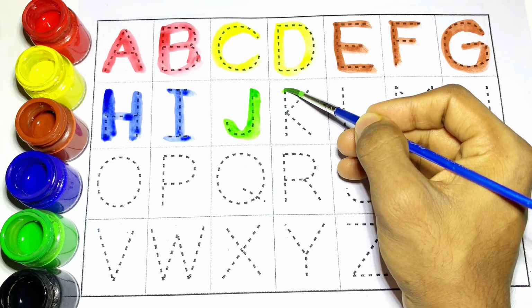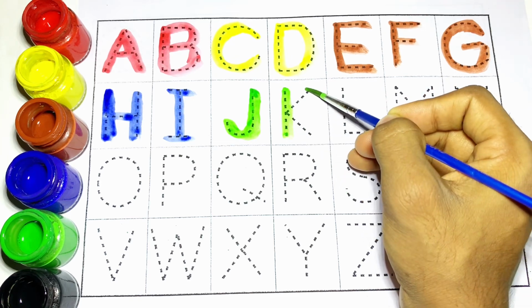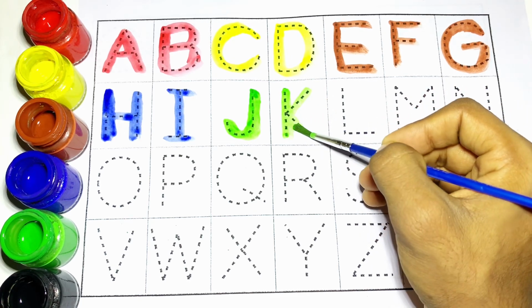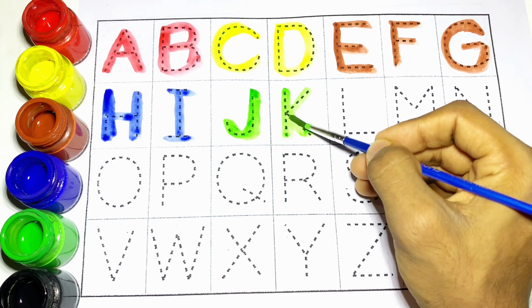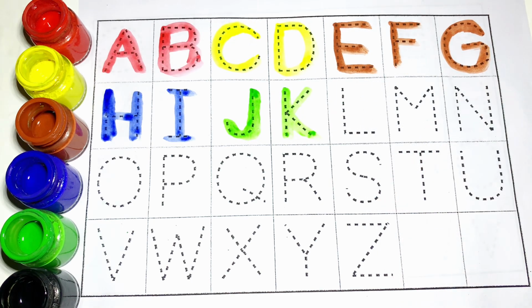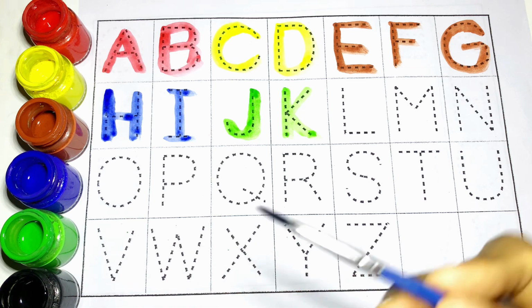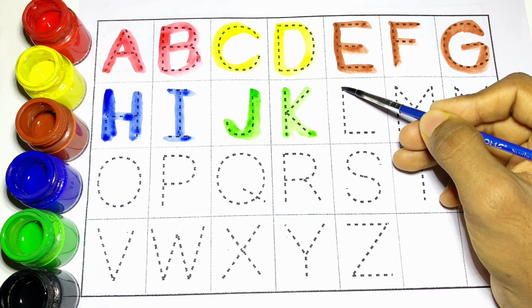Kids, again use green color and draw K. K for kite, K for king. The alphabets of K. Kids, now draw L. L for lion. The alphabets of L. And use black color, black color.